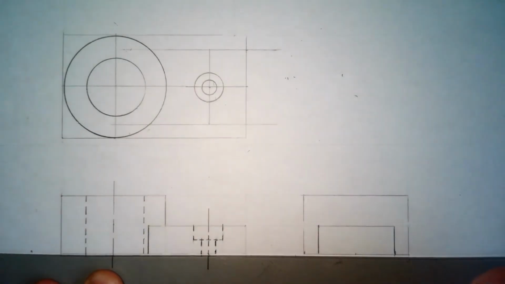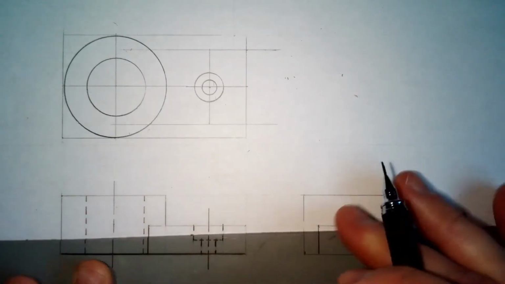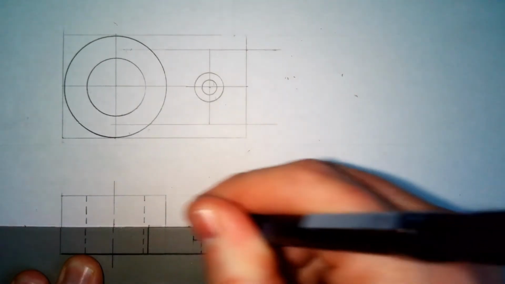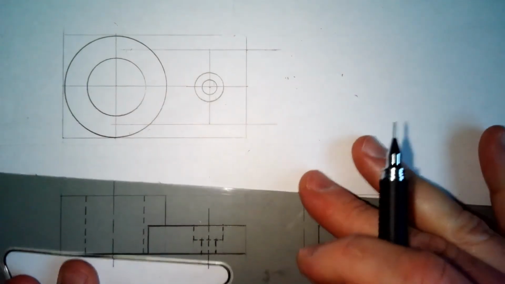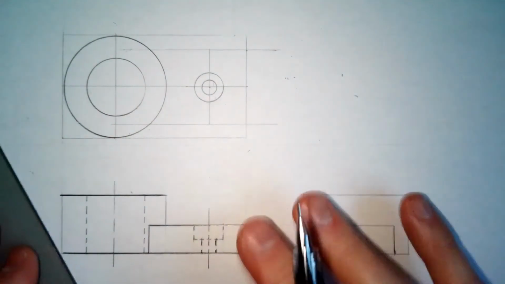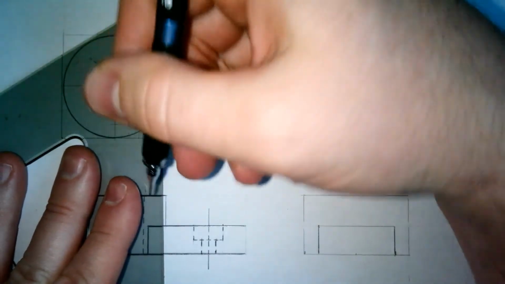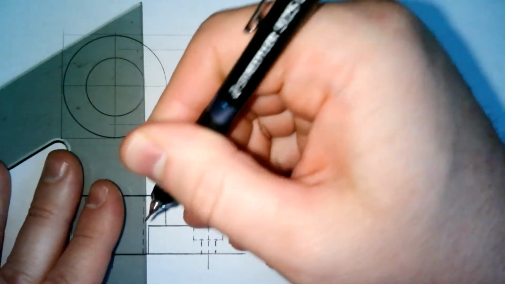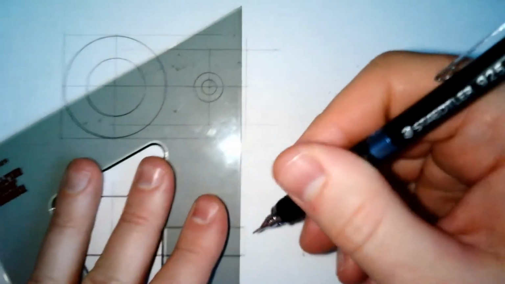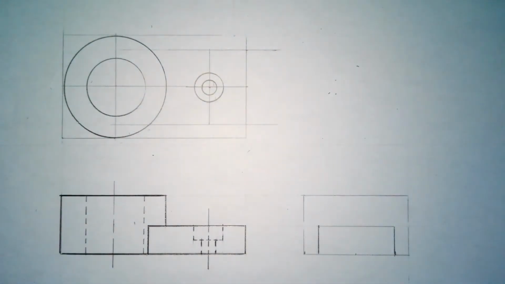So if I grab my 0.7 here, there, there, there. Oh, sorry. There. My intersection and my end right here. So that's the front view.